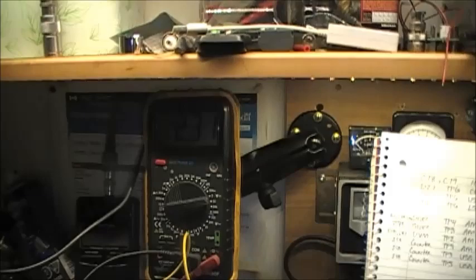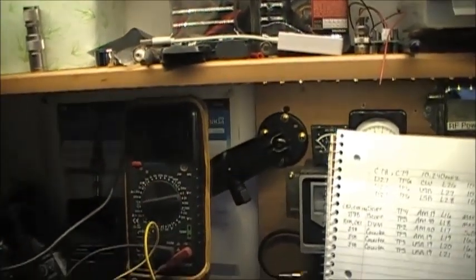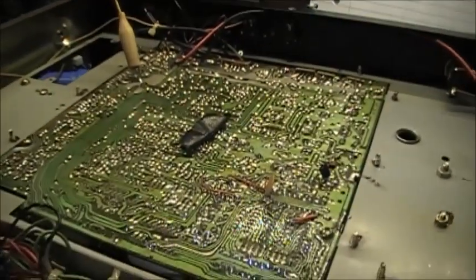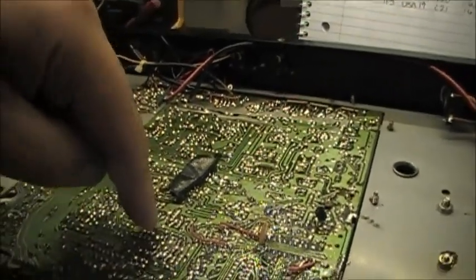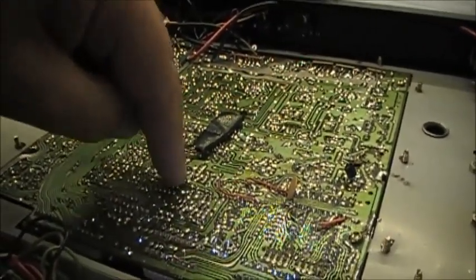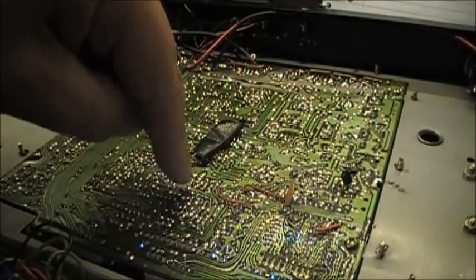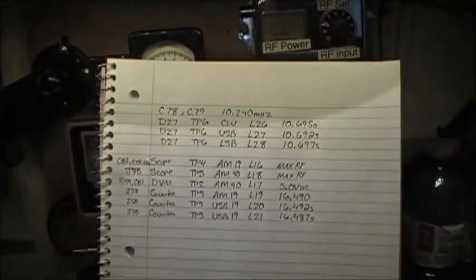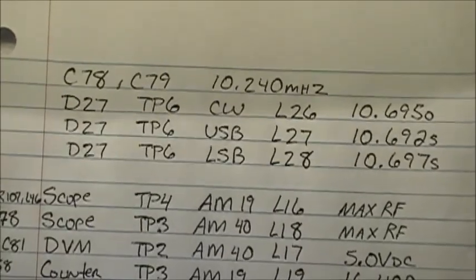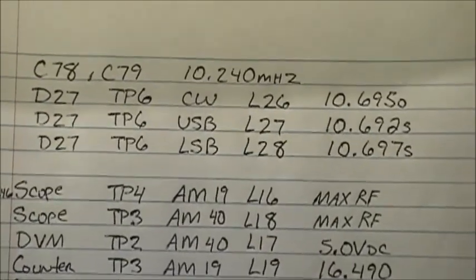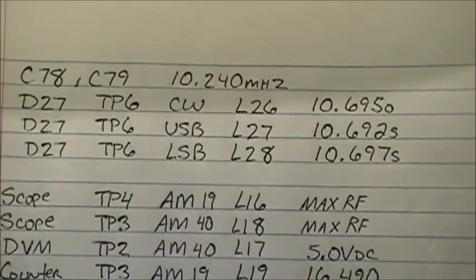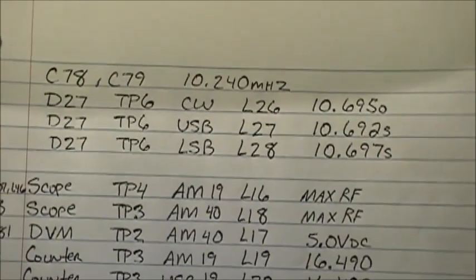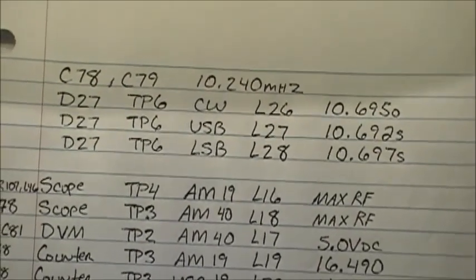And upper and lower sideband gives me 8 volts. But yet, no matter what mode is in, the crystal still does not oscillate. So this means that the oscillator, I guess whatever transistor it is that oscillates that crystal, is not working.